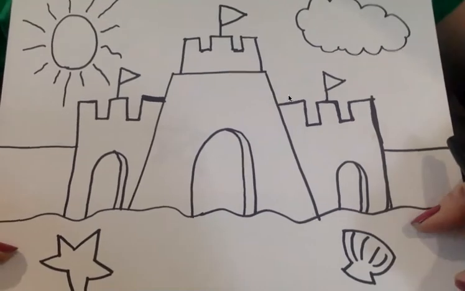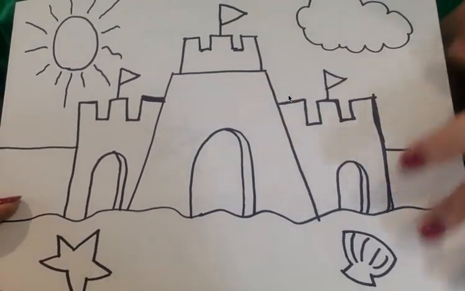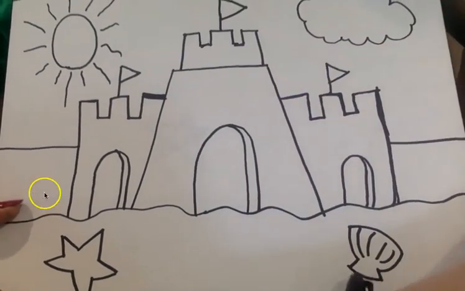So this is part 1 to your sandcastle drawing. Part 2 is going to be adding the color. Nice job, third grade.